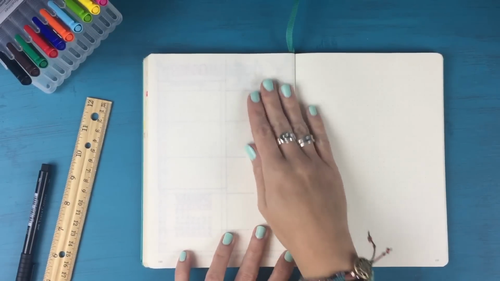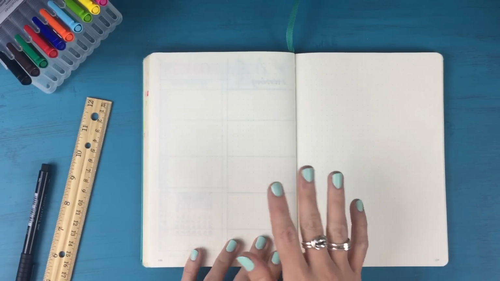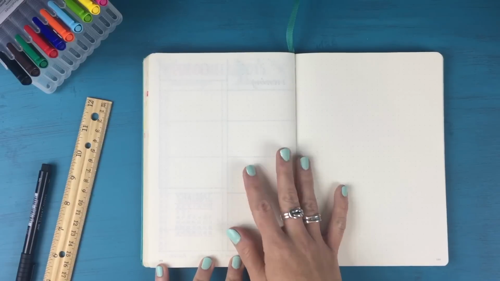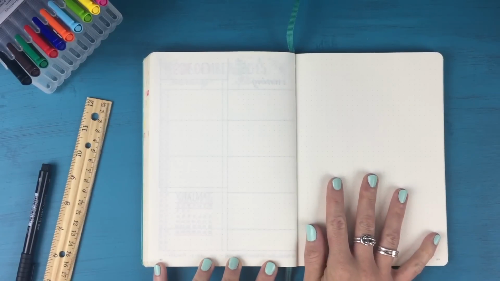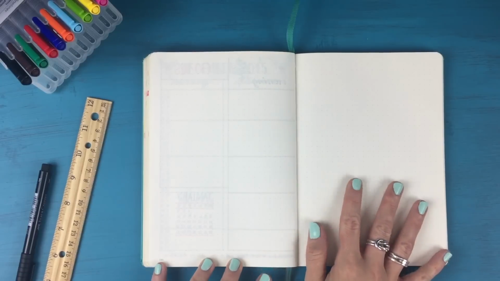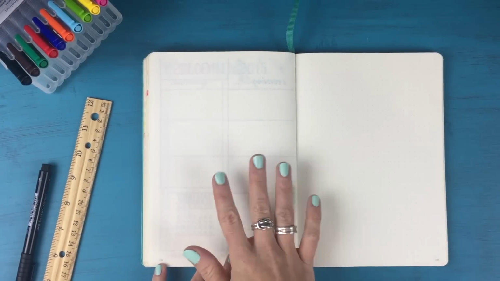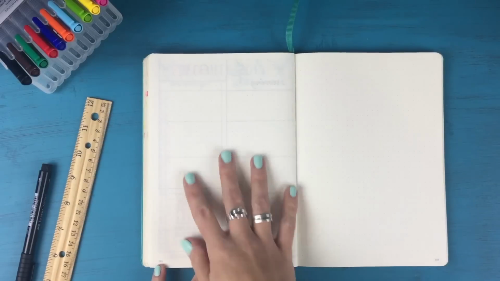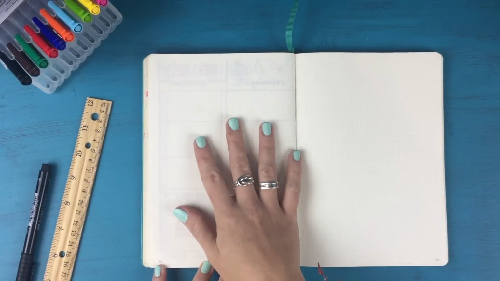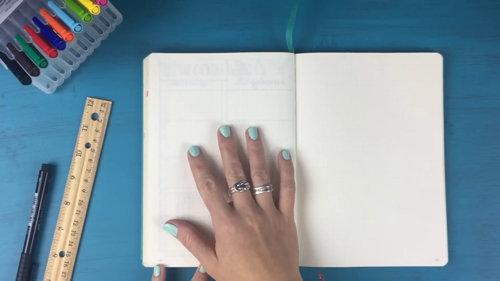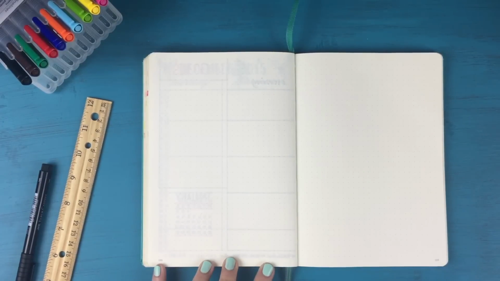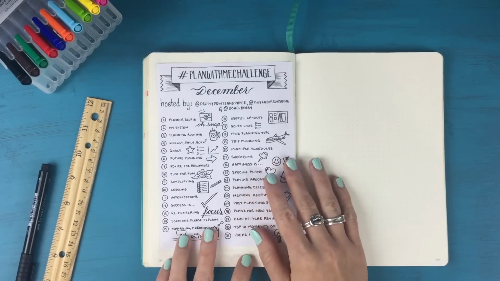All right, so now my next two pages are always my Plan With Me challenge prompts, and then my habit and task, or my monthly tracker. So the first thing I'm going to do, normally I would sketch out a cute little doodle of all the prompts, but I have actually already done that, and I've printed it off to stick it in.